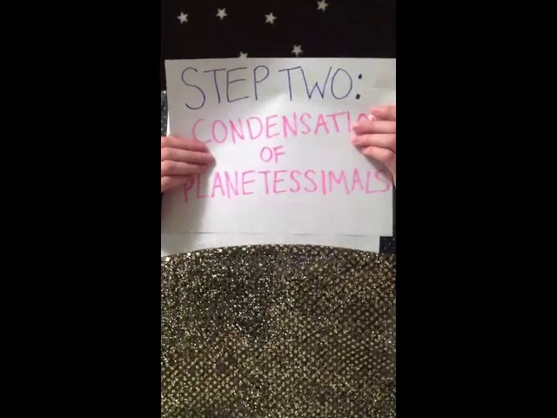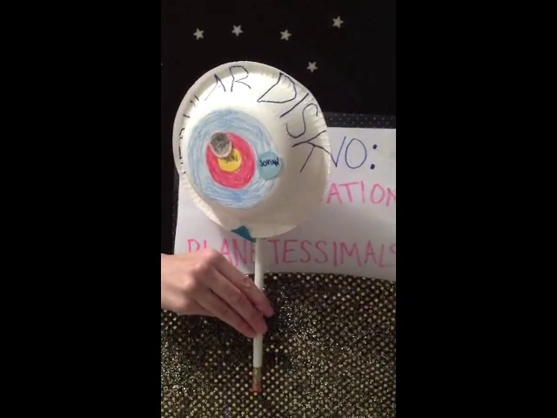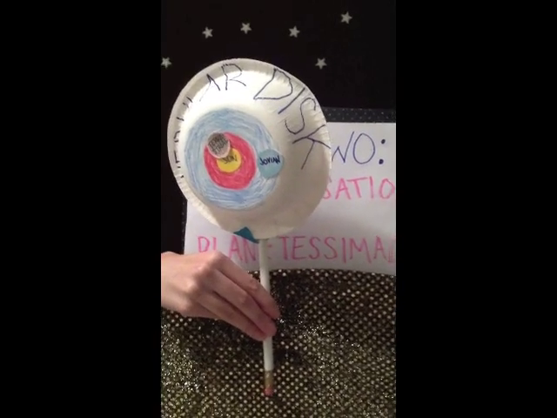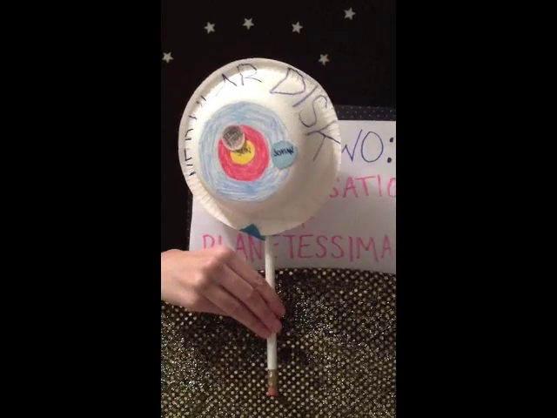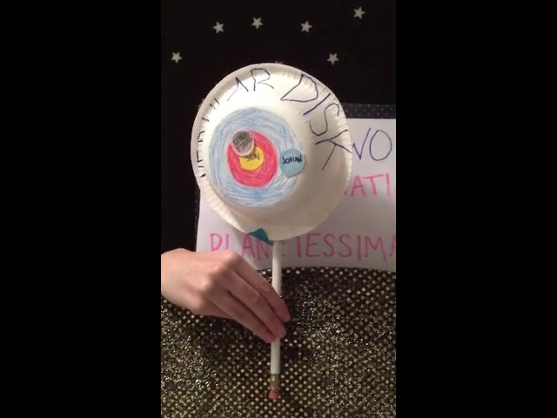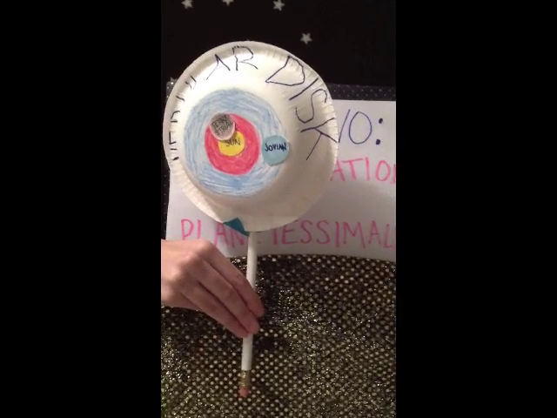Step 2. Condensation of planetesimals. The hottest part of the nebula is its center. That means the sun, created during the collapse, existed in the center of this disk, and everything near it was very gaseous.